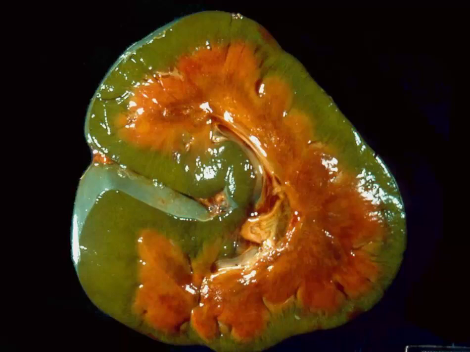I got this picture many years ago from Paul Stromberg, long before Photoshop came along. So this is true color. The vast majority of cases never get this bright, but it's a very memorable picture and a great but rare entity, cholemic nephrosis.